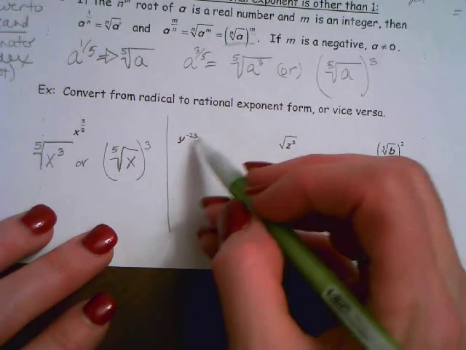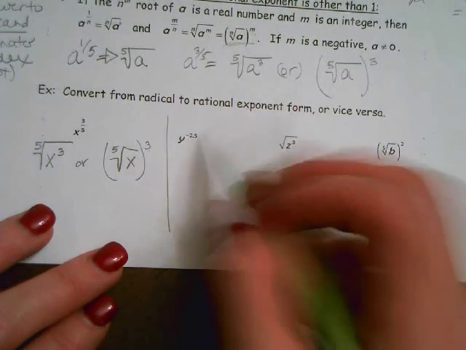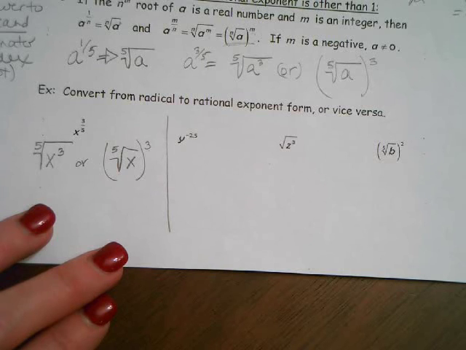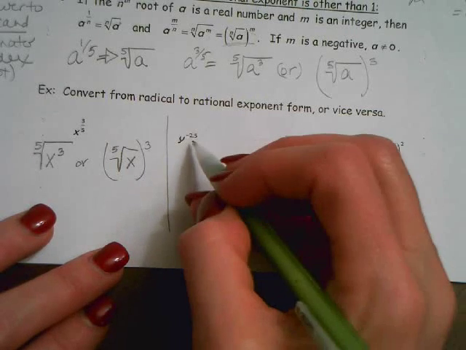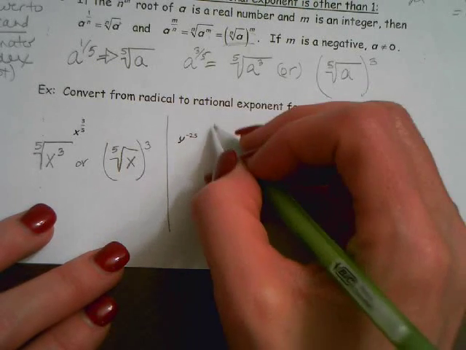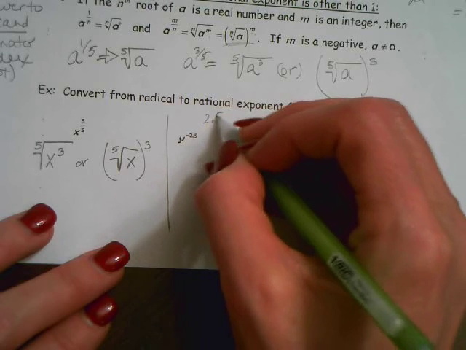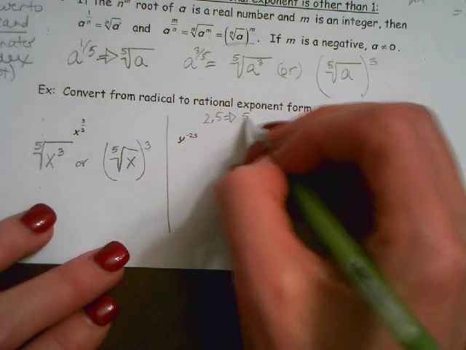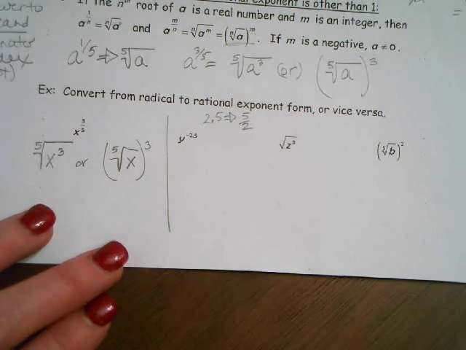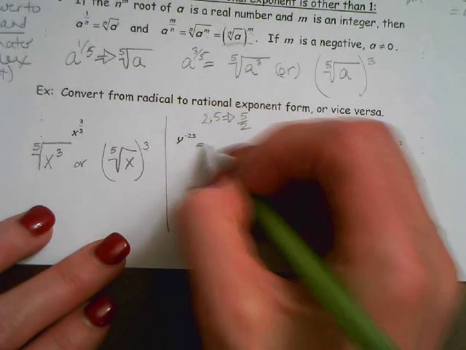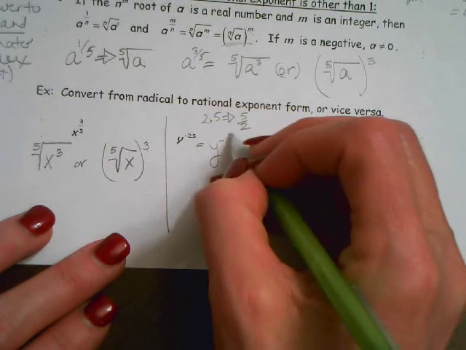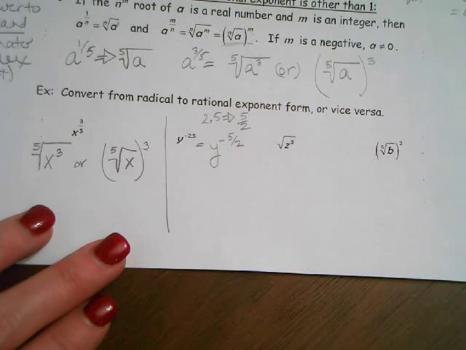Alright, so now I have y to the negative 2.5. And you're like, well, what is that? That's not a fraction. So what you want to do is take your number and make it into a fraction. 2.5 as a fraction is 5 over 2. So I could change this to be y to the negative 5/2.